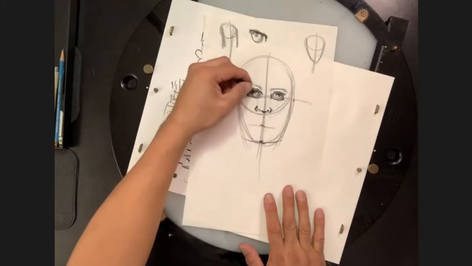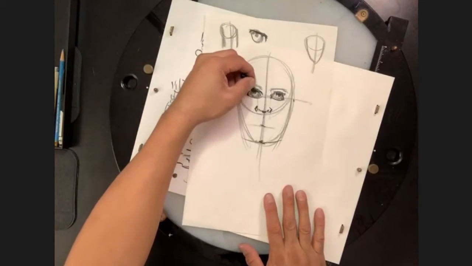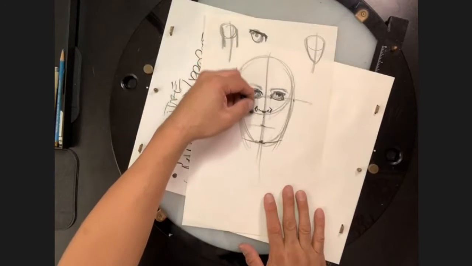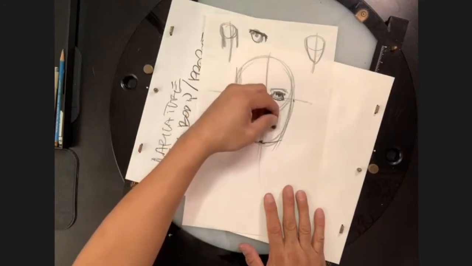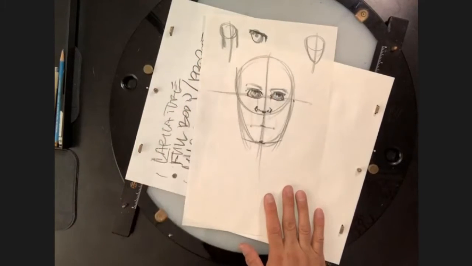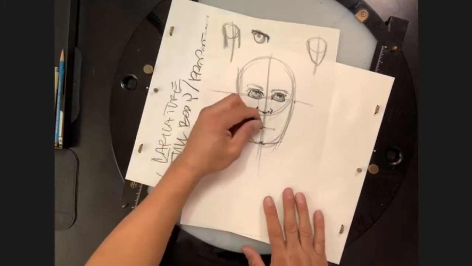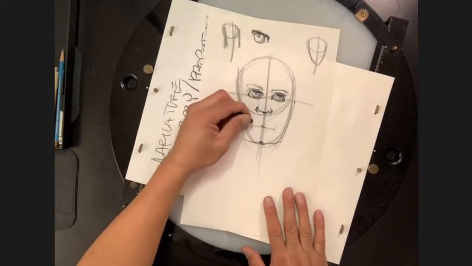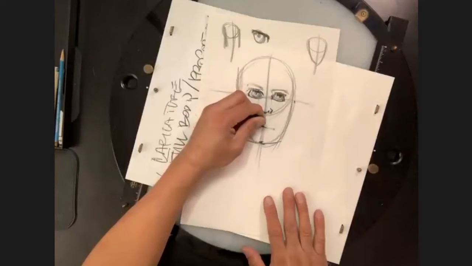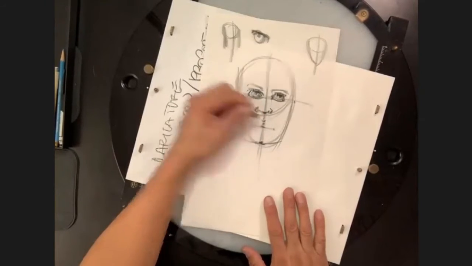Okay, so if we go to the middle of the eyes and drop straight down, that'll generally take you to the corner of the mouth. Now remember, this is the bottom of your bottom lip. So your lips are going to be about right here.